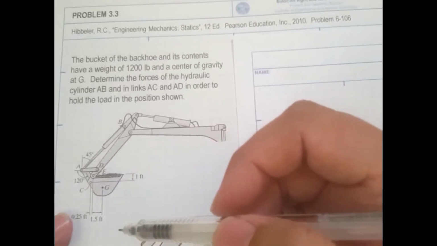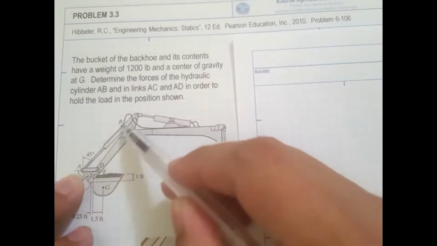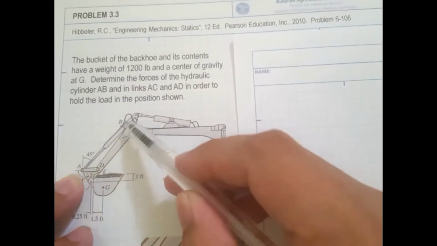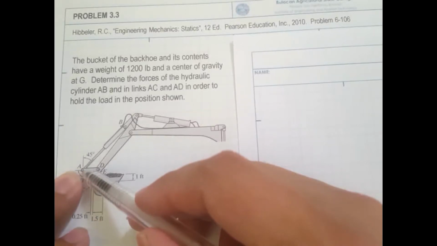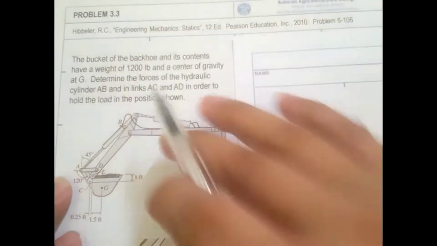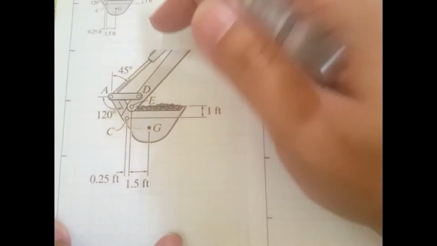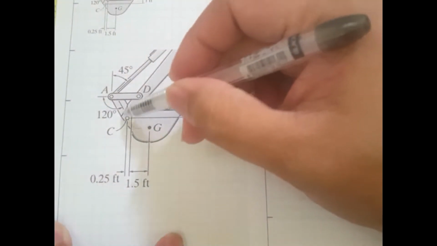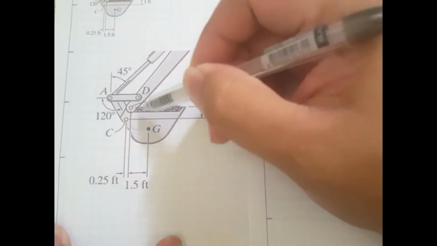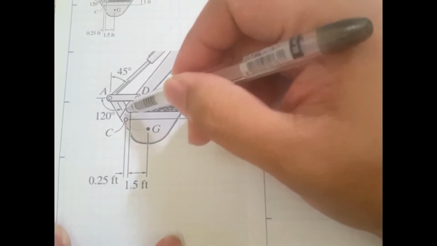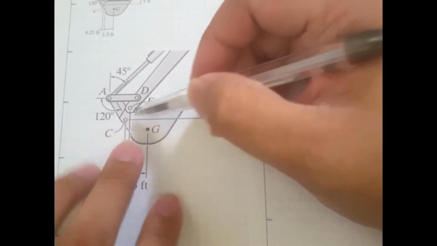We are asked to find the forces in AB, this hydraulic cylinder, and the links AC and AD. If we zoom this in, here is our bucket. This is one assembly, and it is connected to other parts or sub-assemblies.